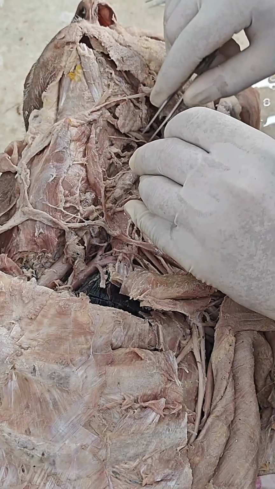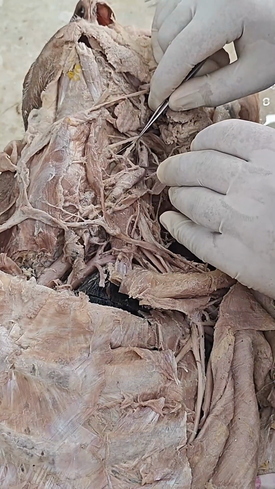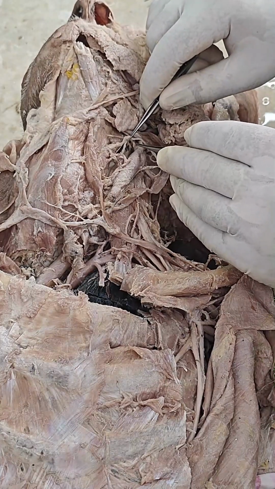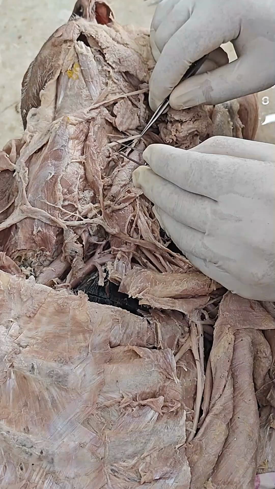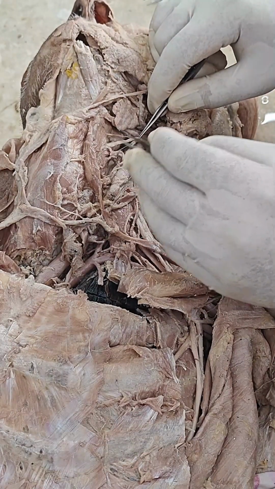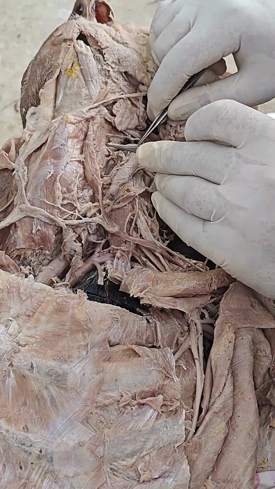The superior laryngeal divides into the internal laryngeal and external laryngeal nerves. The internal laryngeal pierces the thyrohyoid membrane.